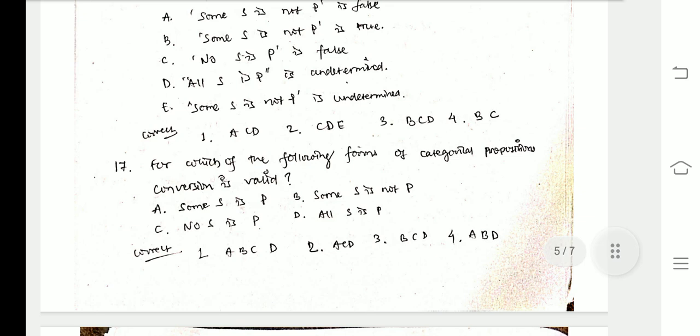For which of the following forms of categorical proposition is conversion valid? Conversion is valid for "some S is P", and for E propositions. We are not taking B as that is complicated. So A, C, D is the correct answer.